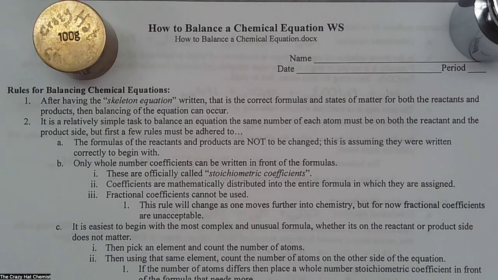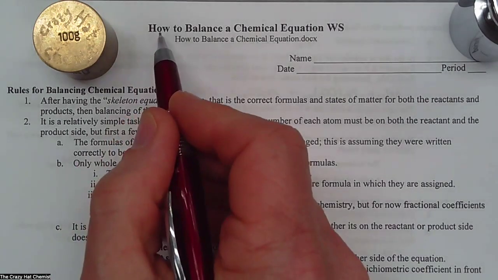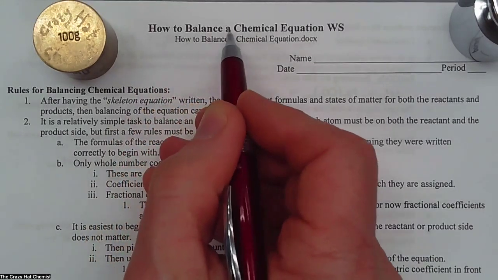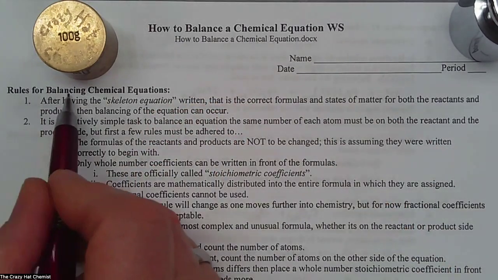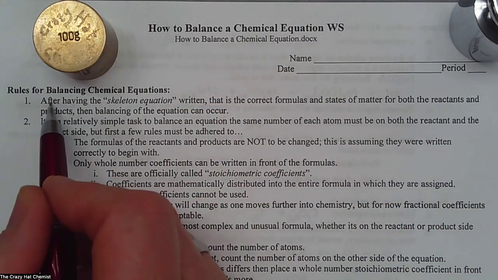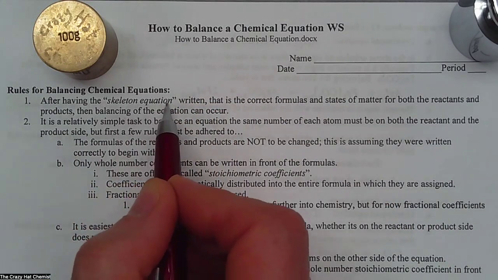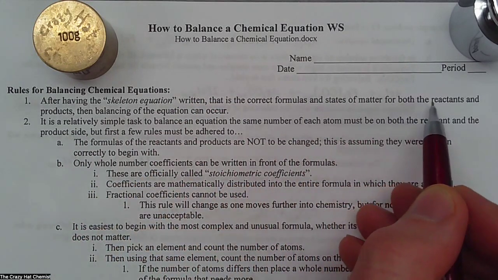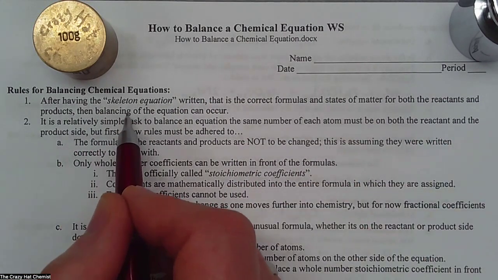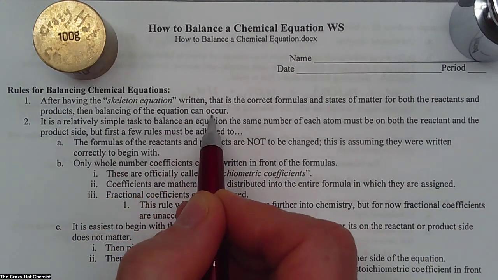So here we go with another video, and today we are going to discuss how to balance a chemical equation worksheet. Okay, here we go. Here are the rules for balancing chemical equations. Number one, after having the skeleton equation written, that is the correct formulas and the states of matter for both the reactants and the products, then balancing of the equation can occur.